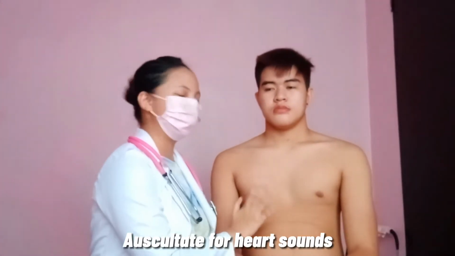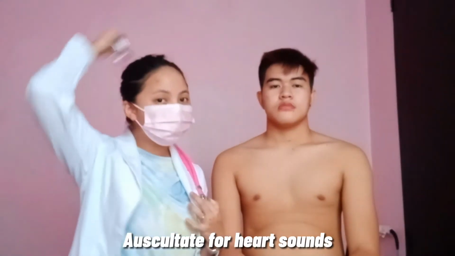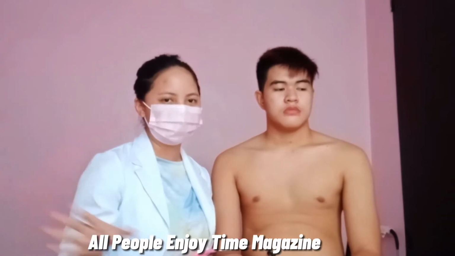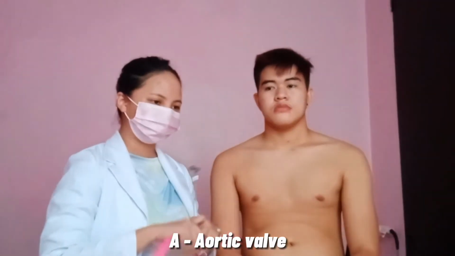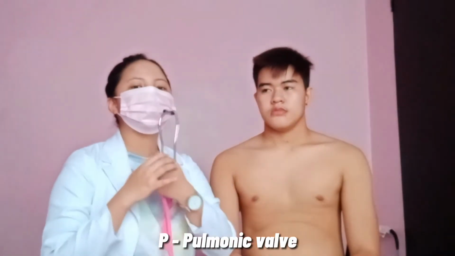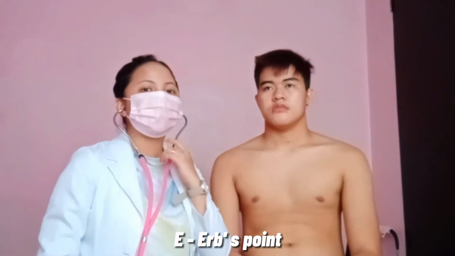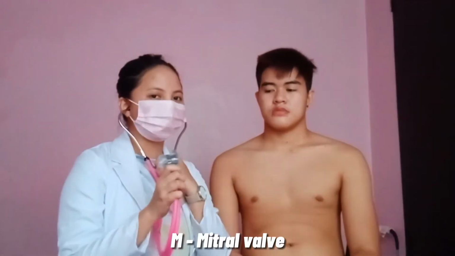And now what we're going to do is listen to heart sounds. First, let's auscultate heart sounds, and we're going to do this in 5 locations, based on where the valves are located. I like to remember the mnemonic, All People Enjoy Time Magazine, and the first letter of each word represents the valve. So A would be aortic, P would be pulmonic, E would be Erb's point, T is for tricuspid, and then M for mitral.